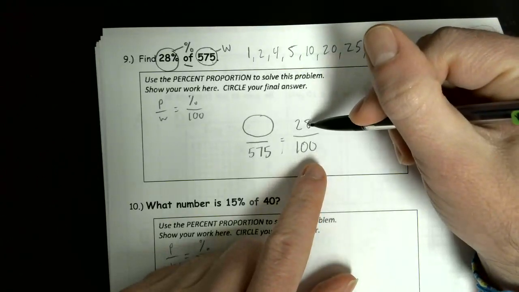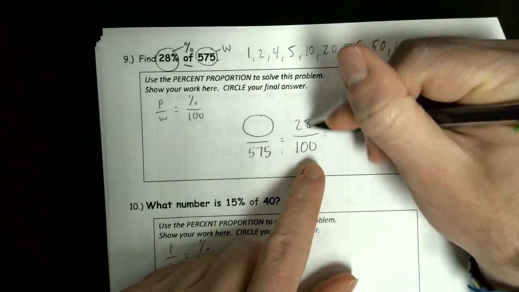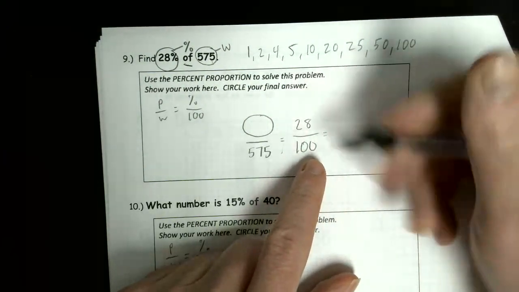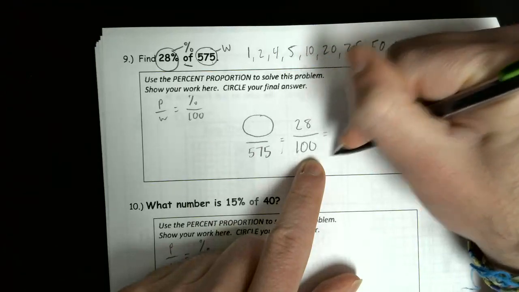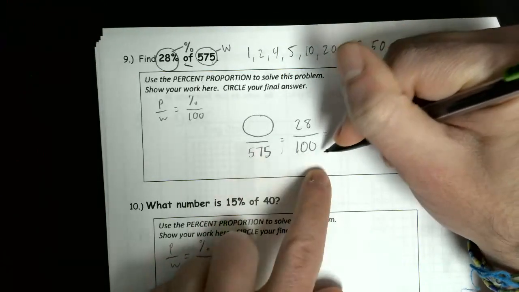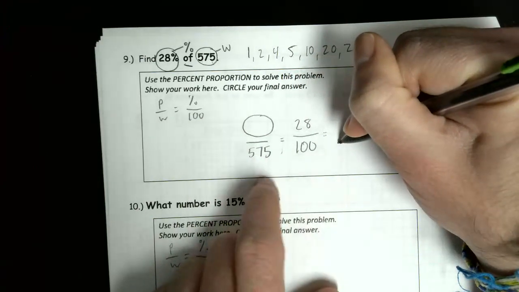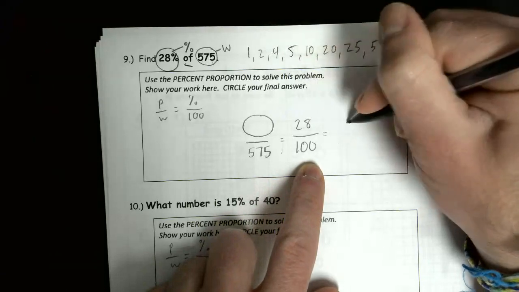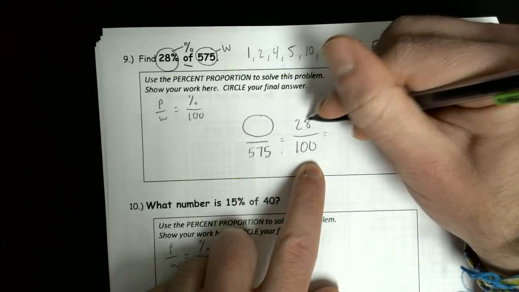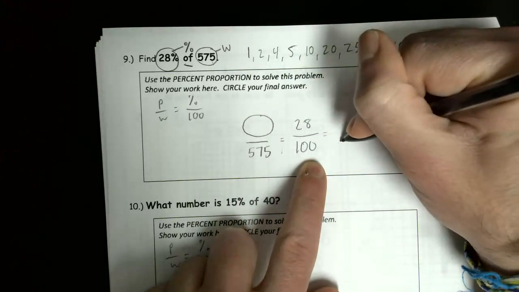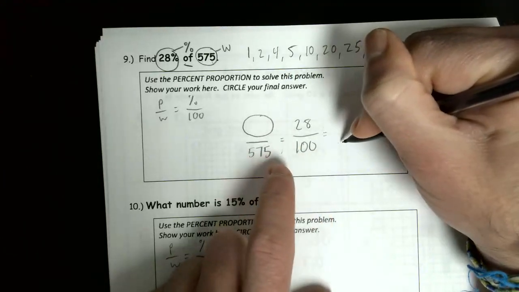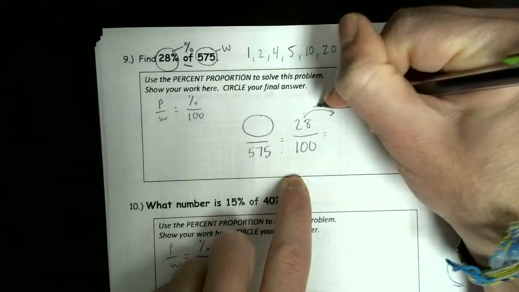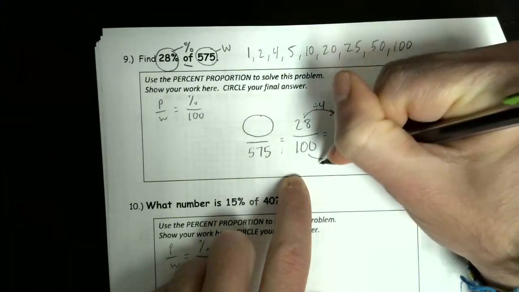Now, I want to divide 28 and 100. Let's see what I can divide by. Dividing by 1 won't do anything. Dividing by 2, we want to somehow get to 575. If we divide by 2, we'll get to 50. I don't think we can get from 50 to 575. We could divide by 4, because you can do 28 divided by 4. 100 divided by 4 is 25. And I'm feeling we can get from 25, which is like a quarter, to 575. So let's divide by 4. That might be the only number of the 9 numbers that will work.